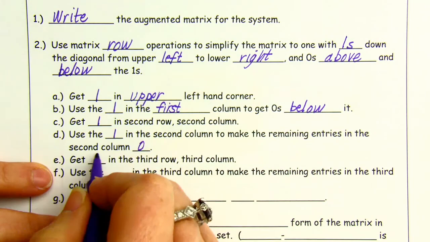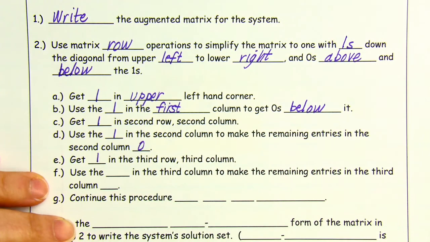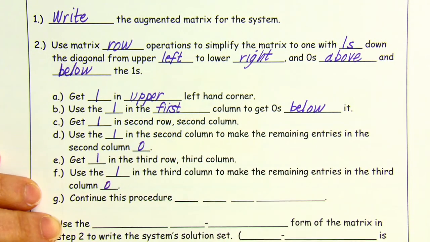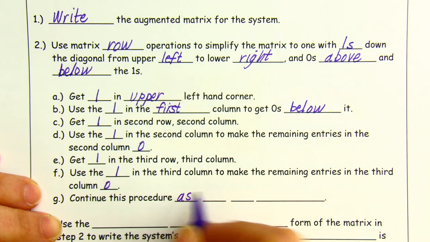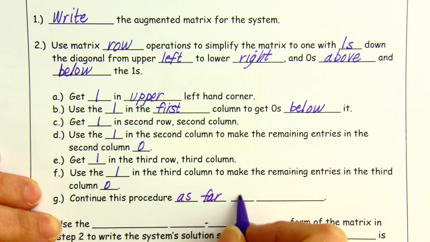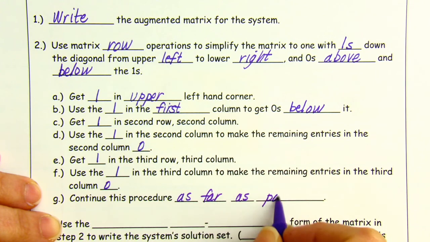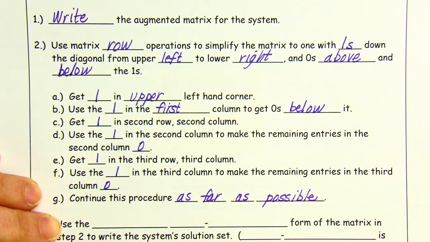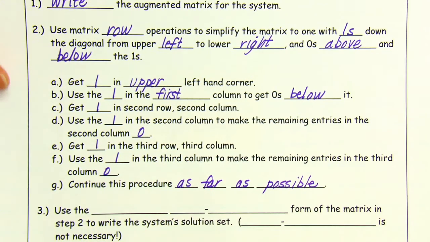Get a 1 in the third row, third column, and you keep doing that. And use that 1 to make the remaining entries in the third column 0. Continue this procedure as far as possible.